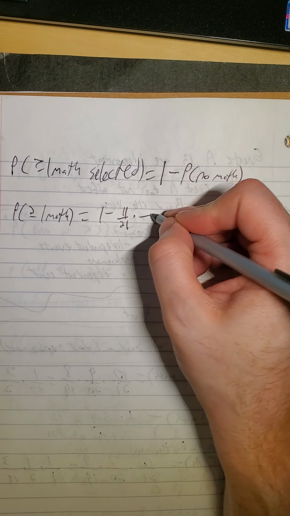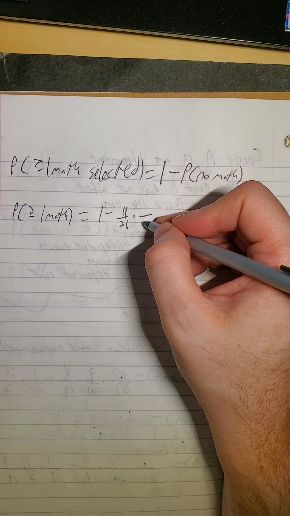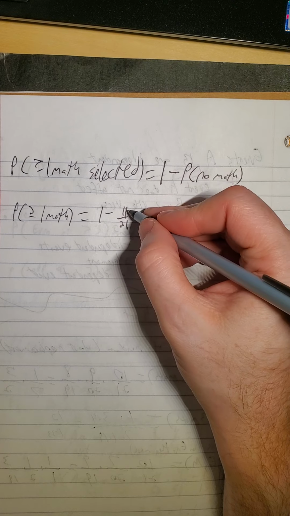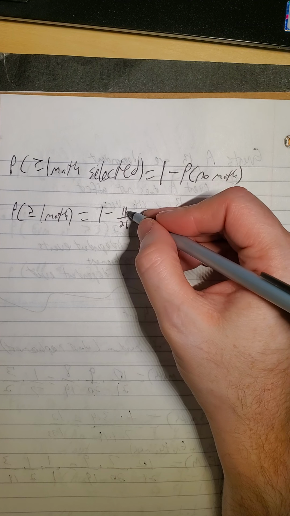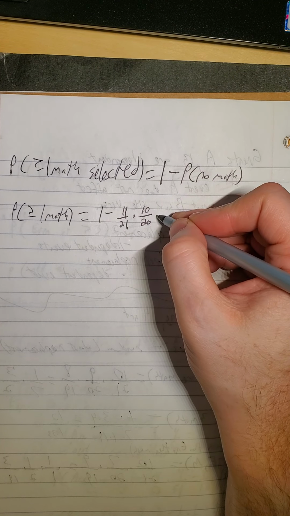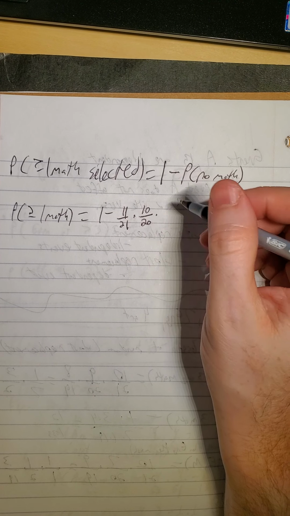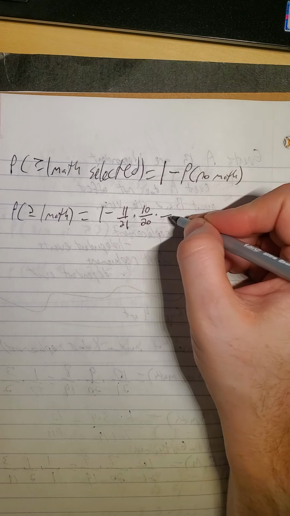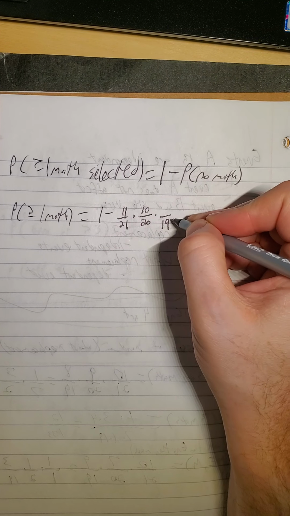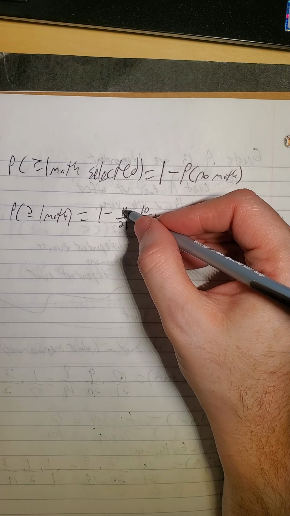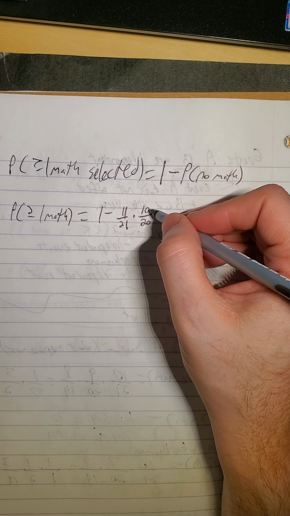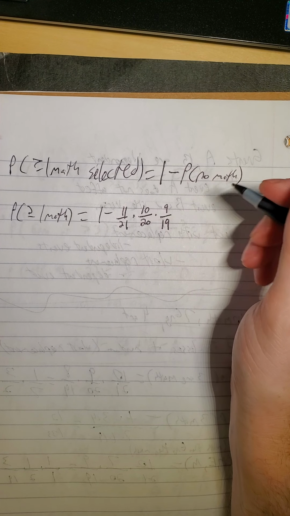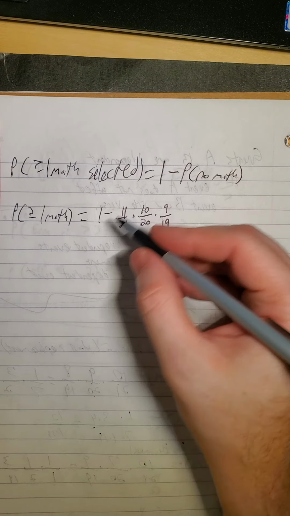I then move on, and again we're selecting without replacement, so we're down to 20 classes. There were 11 non-math classes. I picked 1 already, so now I'm down to 10. I'm picking again. I've already selected 2 of the 21 courses, so I'm down to 19 courses left. I had 11, then 10 non-math courses, and now I'm down to 9 non-math courses.